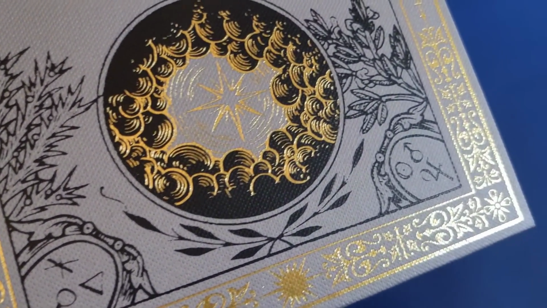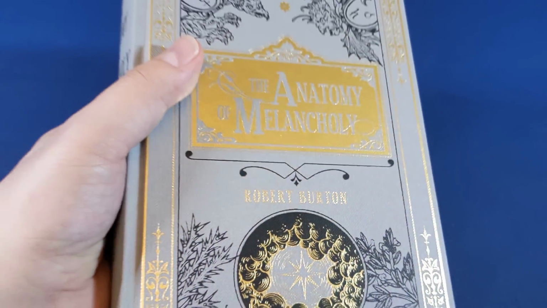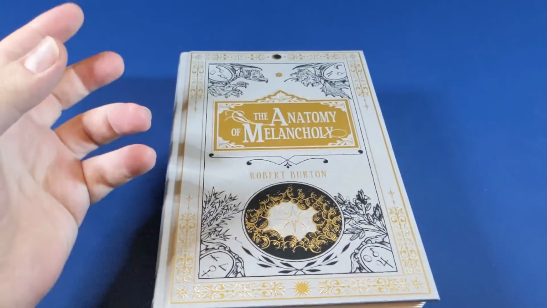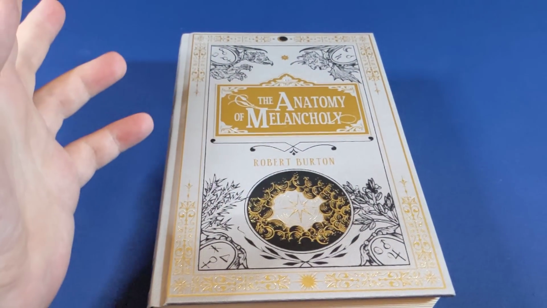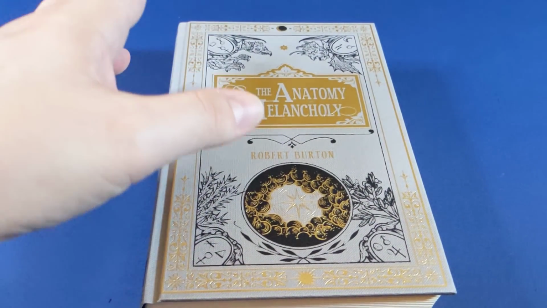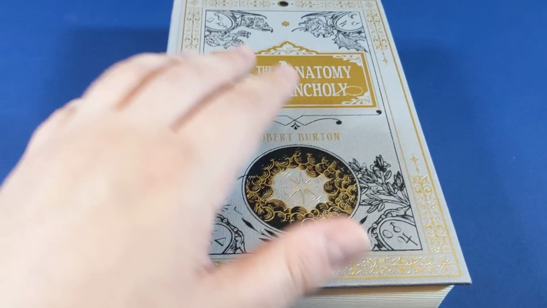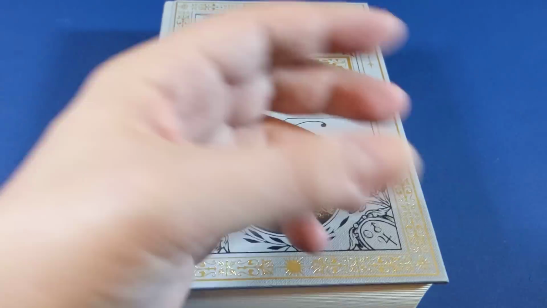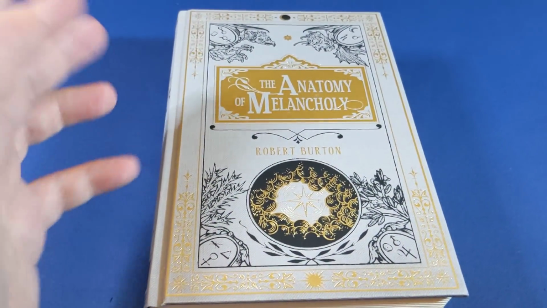Robert Burton took this as an opportunity to comprise all of the knowledge that he had, which was significant. So he examines the phenomenon of melancholy from the perspective of everything that he knew.